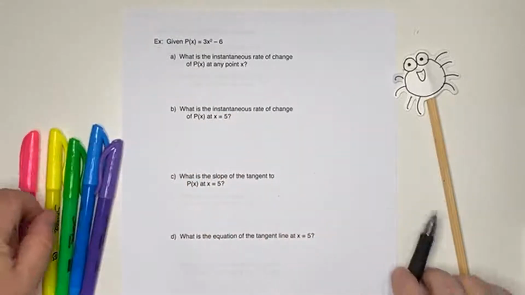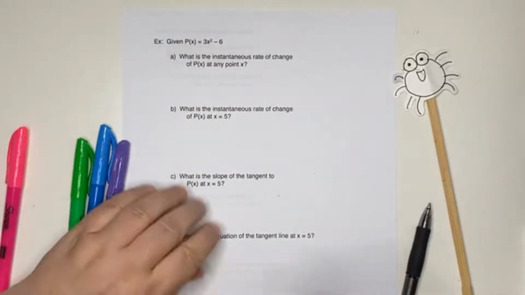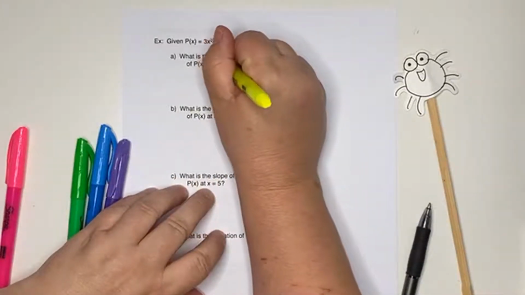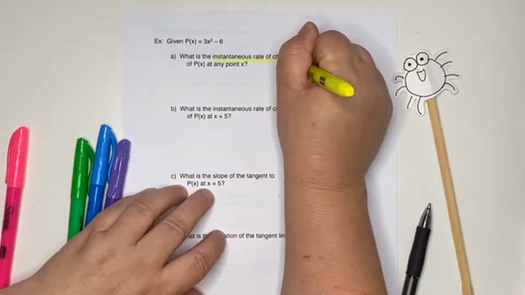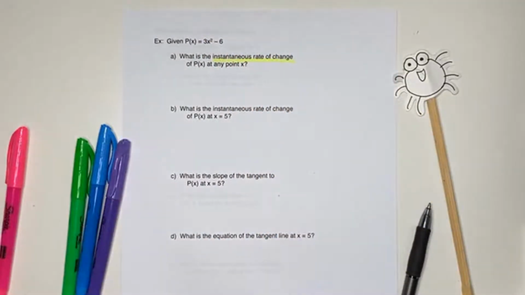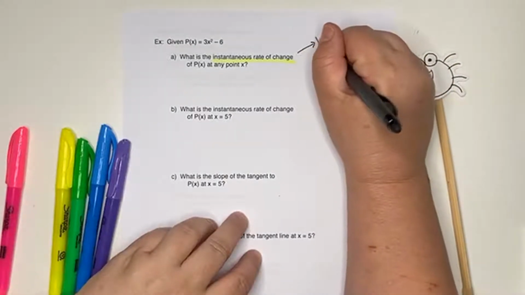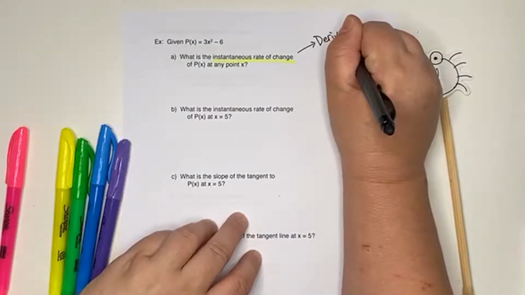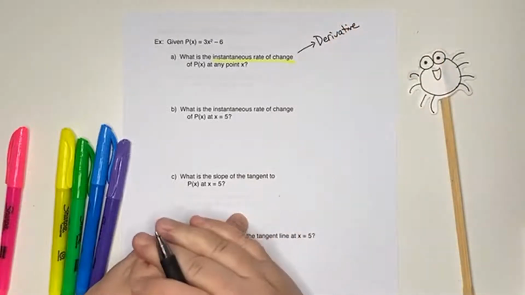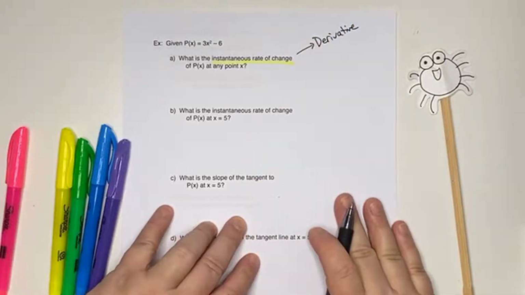First one. What is the instantaneous rate of change? And I'm going to stop right there and underline this. If you see the phrase instantaneous rate of change, that means derivative. Yay, everything's going to mean derivative here.